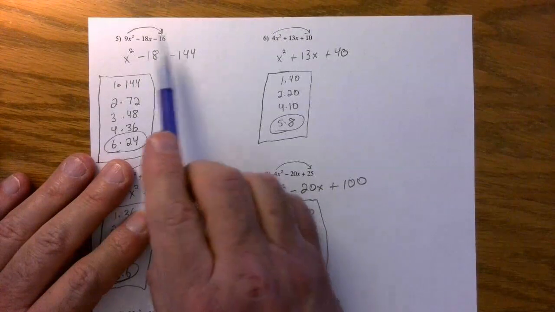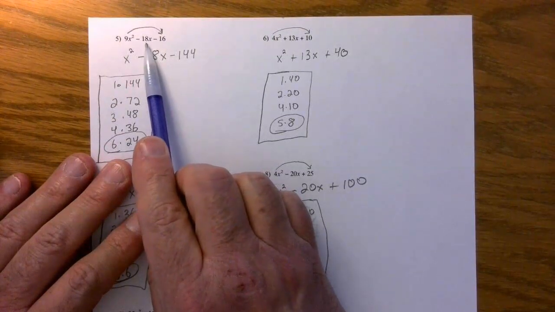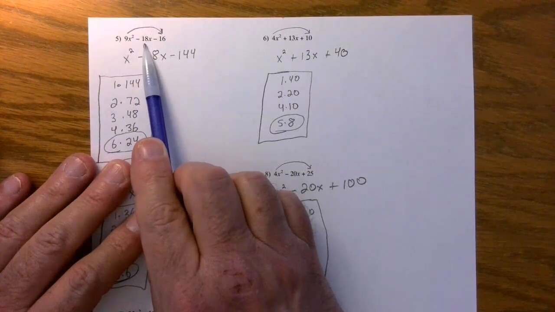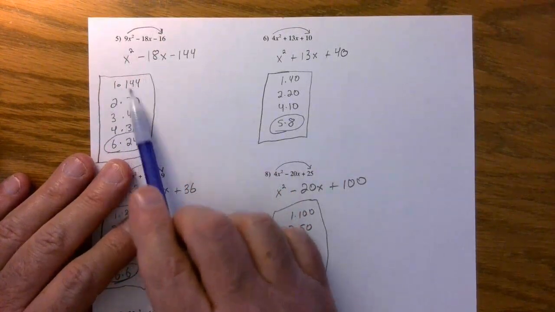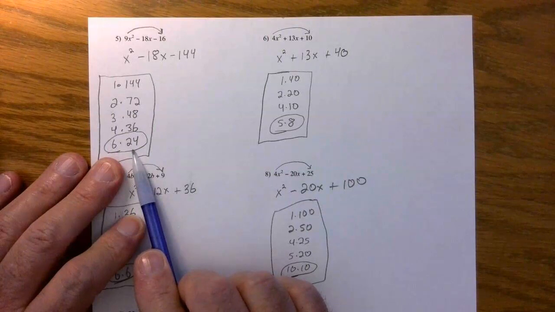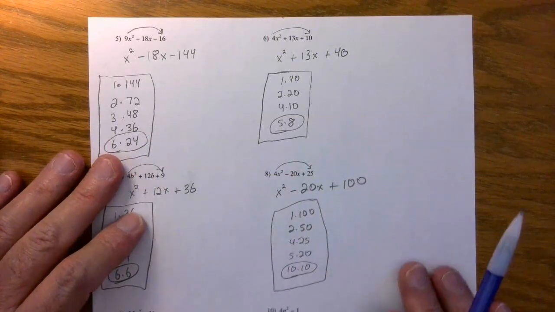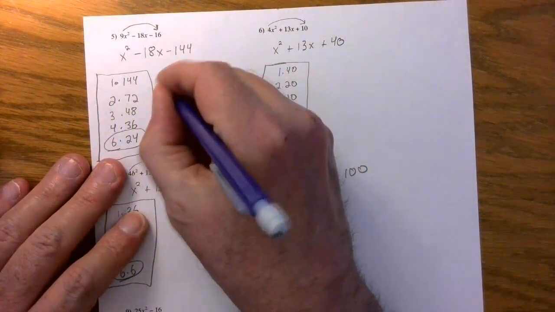We're looking for two numbers. When I subtract them, I get 18. So I go through here until I found 6 and 24. All right, 24 minus 6 is 18. All right, so go ahead.